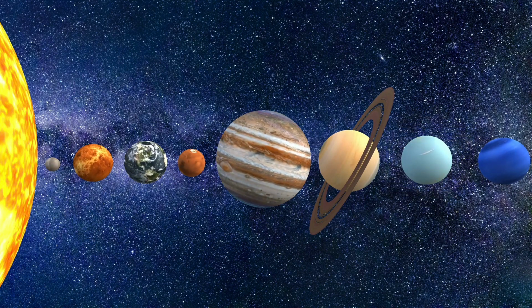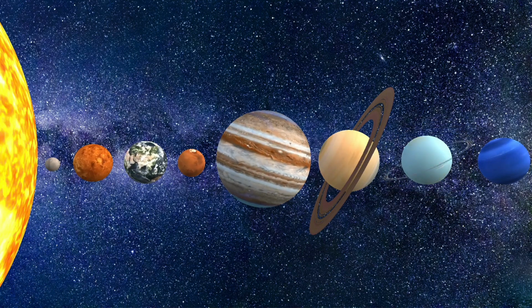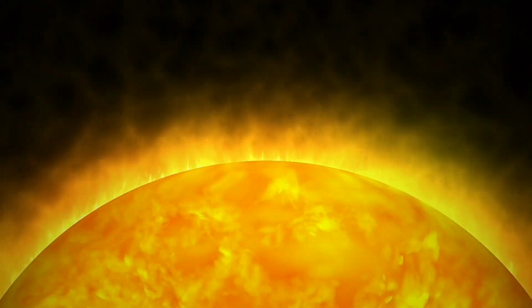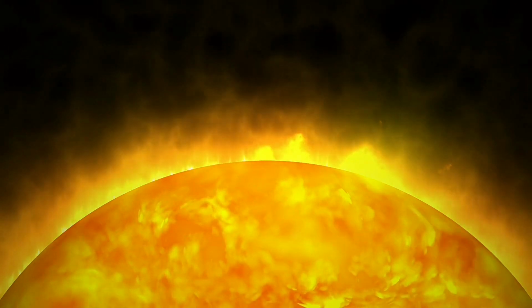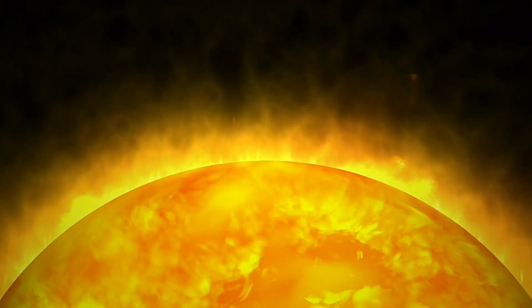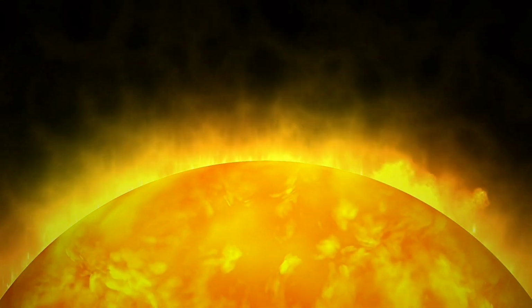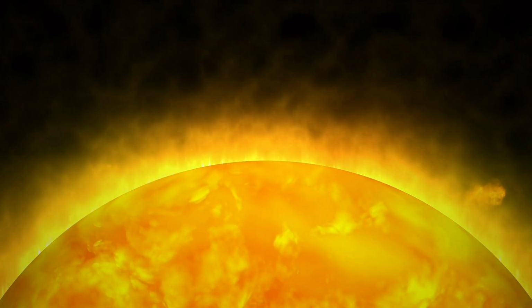That means it has a tremendous gravitational force, which keeps the planets and other objects in orbit around it. The Sun is made mostly of hydrogen and helium, and it produces energy by nuclear fusion. This is a process where hydrogen atoms fuse together to form helium atoms, releasing huge amounts of heat and light.